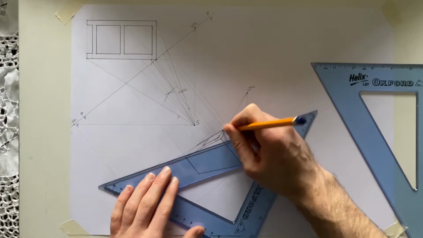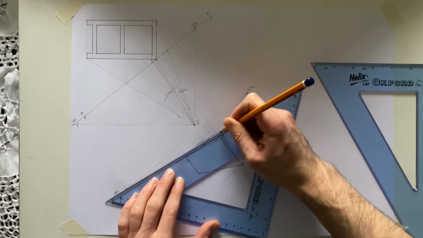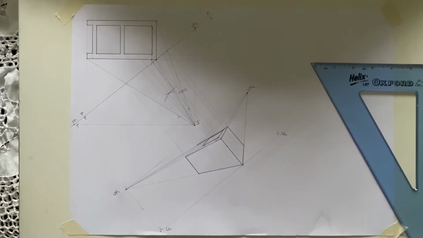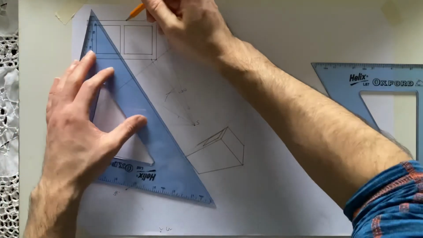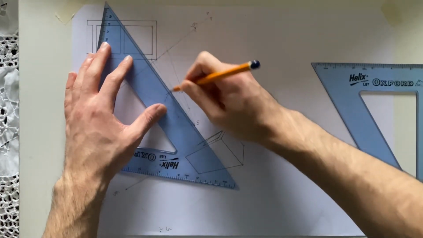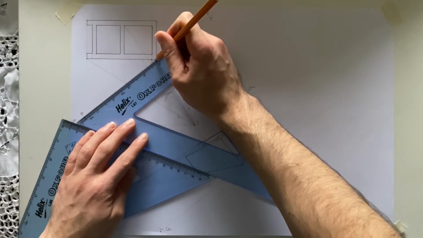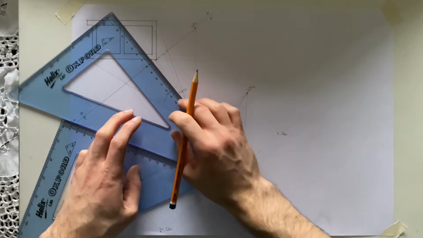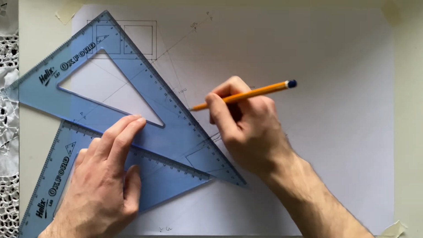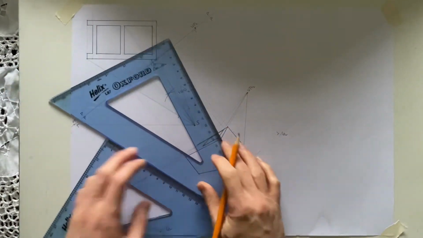I can just simply connect it like that there. And just to prove it, if I connect that to S and then go perpendicular to it, you'll see that they line up anyway.